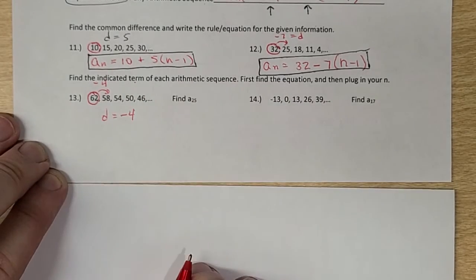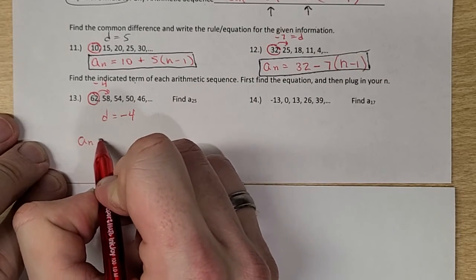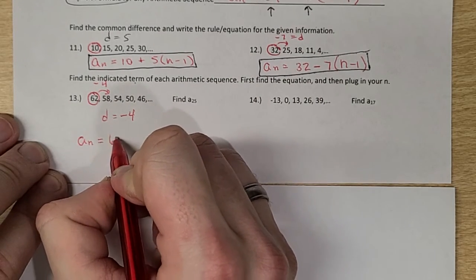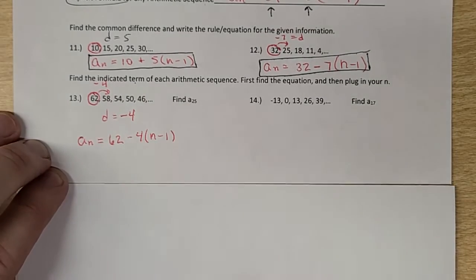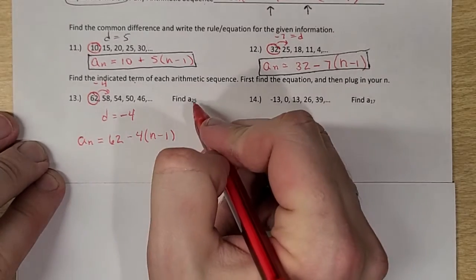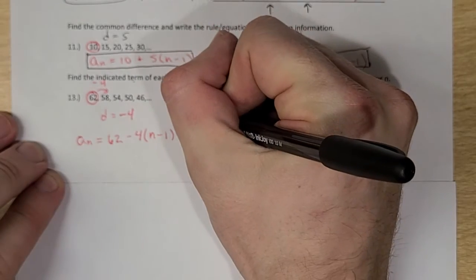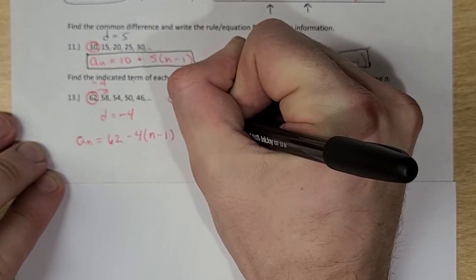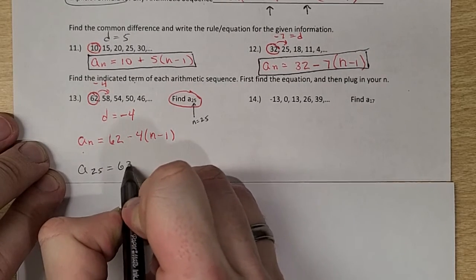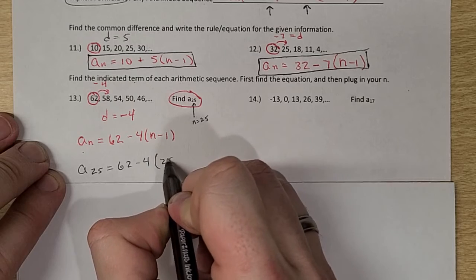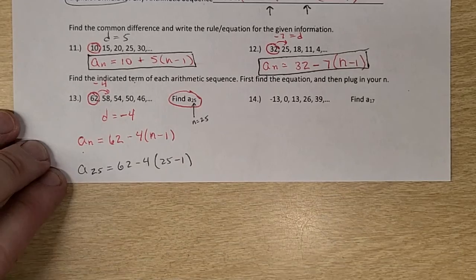So now I've got my common difference, and I've got my first term. So I'm going to write my formula. A sub n equals, let's see, my first term is 62, minus 4 times n minus 1. Nice. But I'm trying to find a sub 25, which means in this case n is equal to 25. I'm trying to find my 25th term. So I could write 62 minus 4 times 25 minus 1.